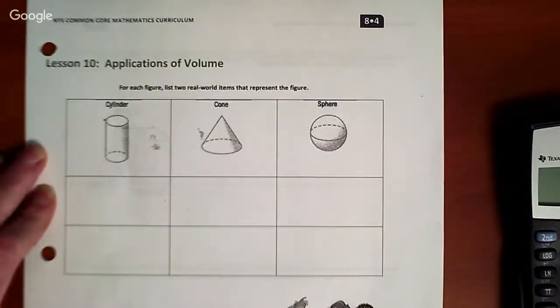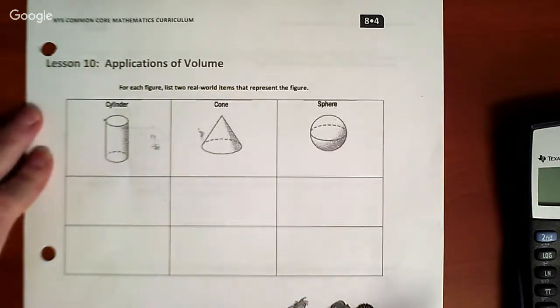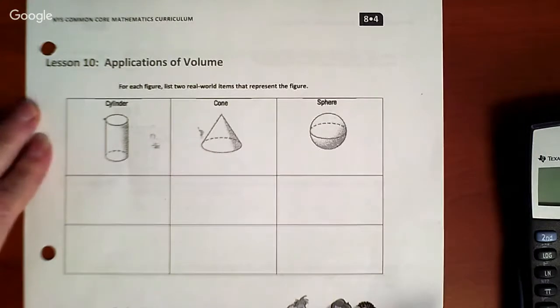Okay, this is lesson 10, applications of volume. For each figure, there are two real world items that represent this figure. Since I'm doing this on my own, I'm just going to tell you the two I have.